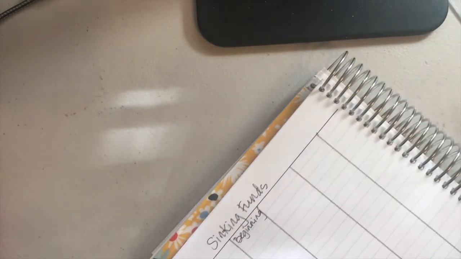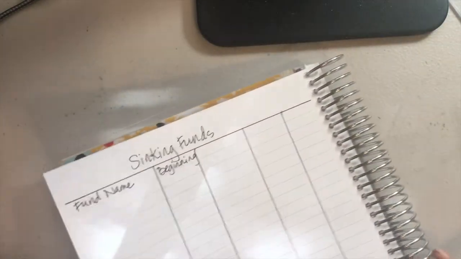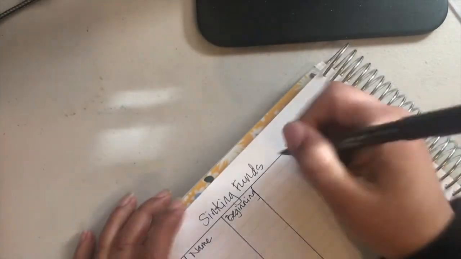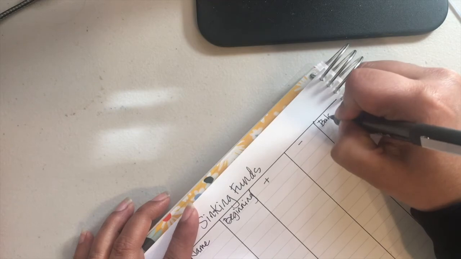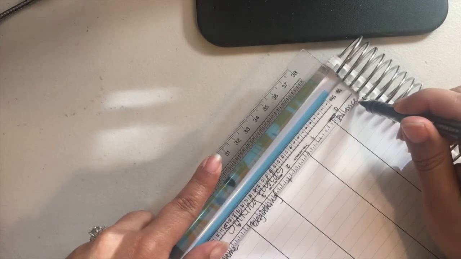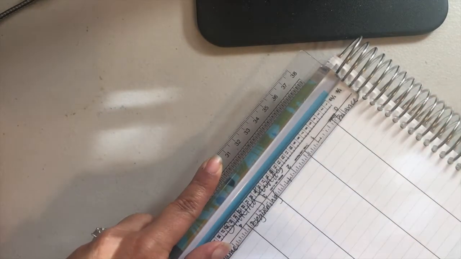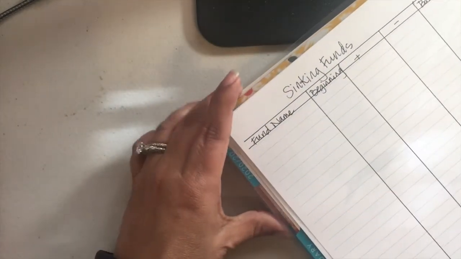What I've decided to do, just to show you guys, is here in the Erin Condren, the new one, the tab goes to the actual monthly page. And then you have this dashboard that I do like to use. And then the next one, I'm going to use the sinking funds. And then I'm going to do the sinking funds tracker on this side. So we're going to do, this is for adding, this is for subtracting, and then this is for the balances. And hopefully I spelled that right. It doesn't look good even with a ruler, but that's okay. We're just gonna go for it.